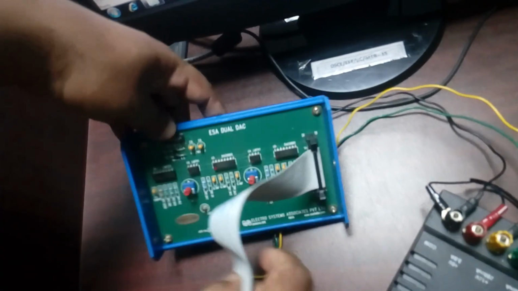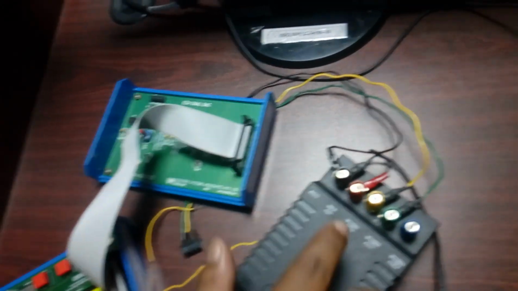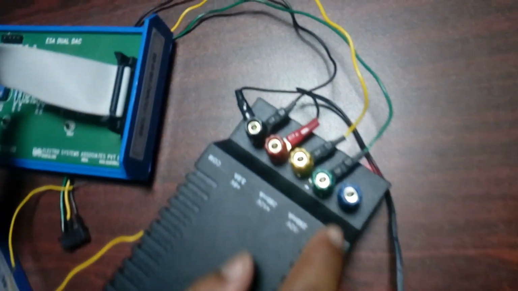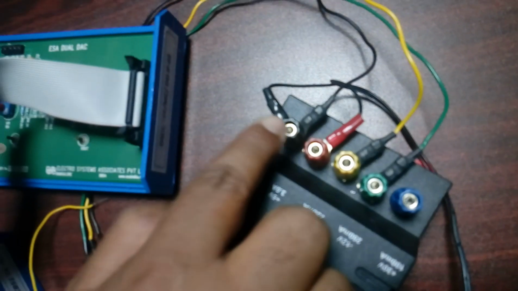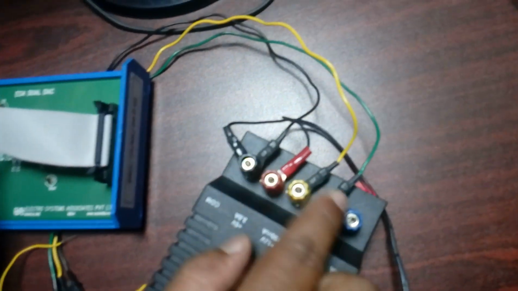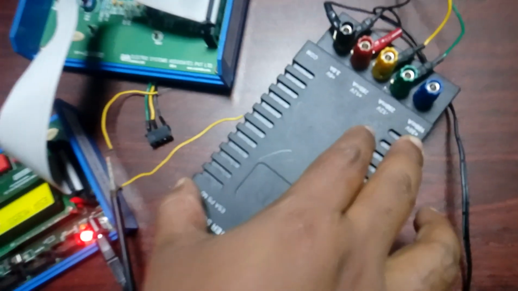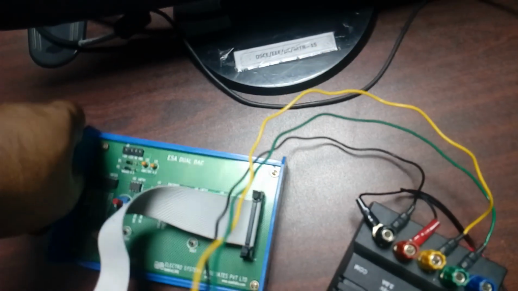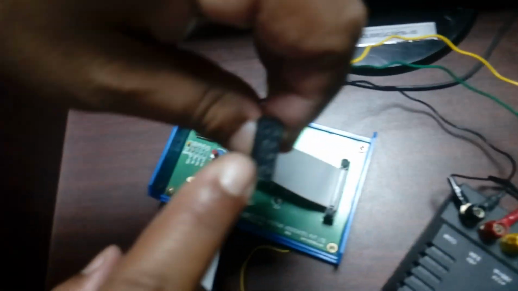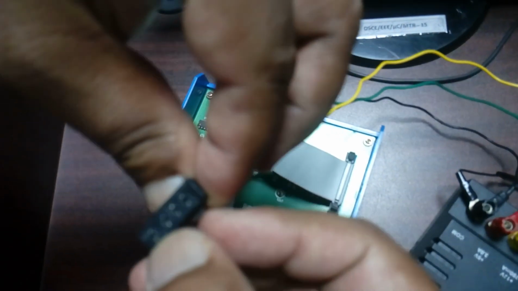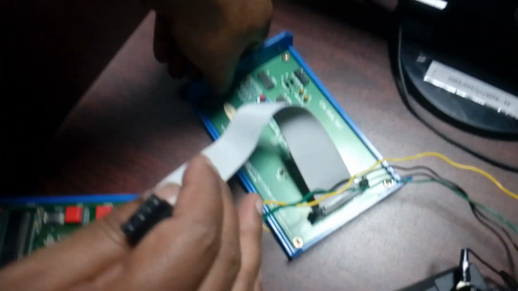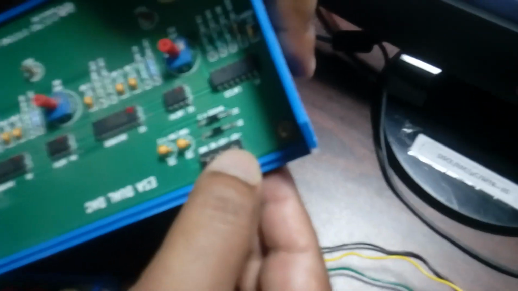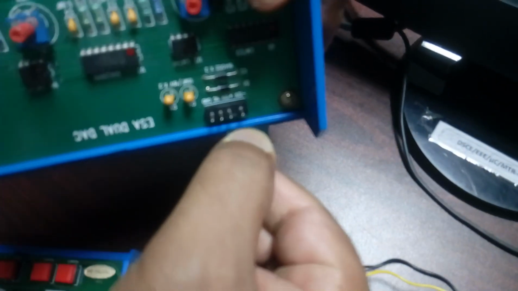Now, for the operation of the add-on card we require an additional 3 voltages, that is plus 12 volts, minus 12 volts and the 0. These 3 voltages are obtained from the regulated power supply which will be connected to the dual DAC add-on card. Again, in this 4-pin port there is a gap between these 2 pins. A similar gap is provided between these 2 pins in the add-on card, so we have to be very careful while making a connection.